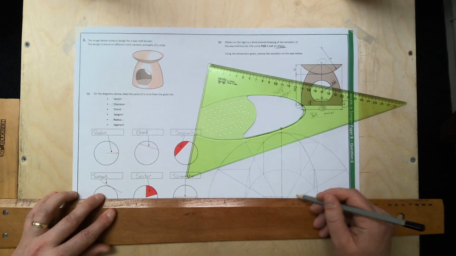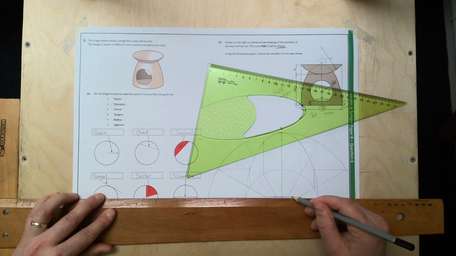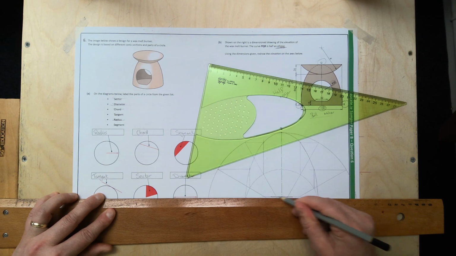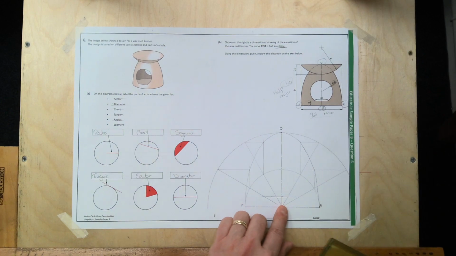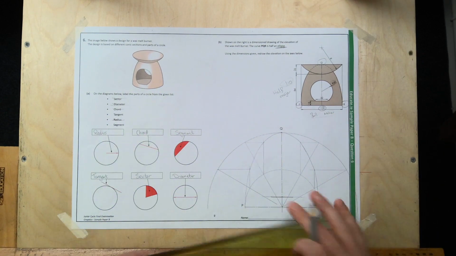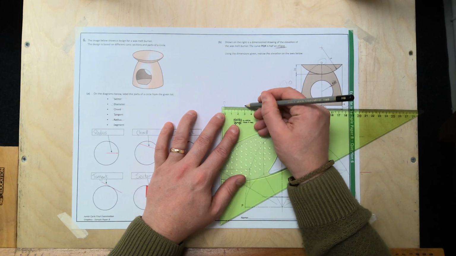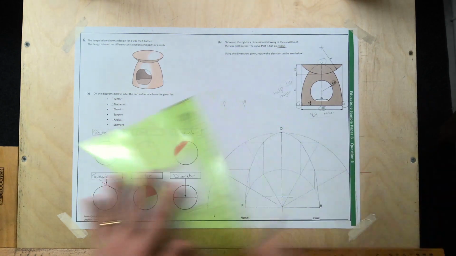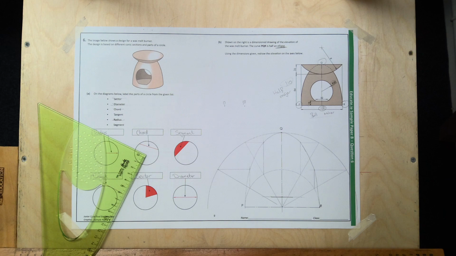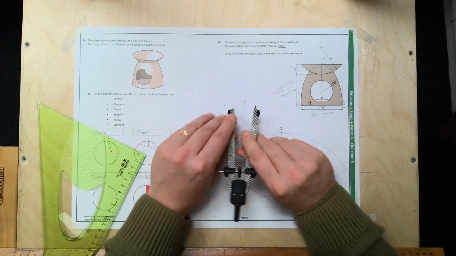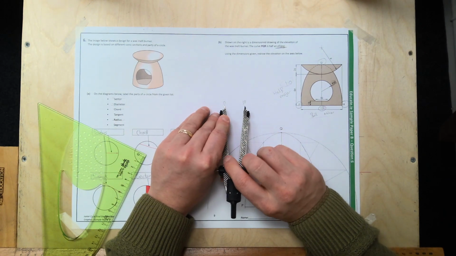I'm going to heavy that in so you can see it. So 16 either side of that center line there will give us the base. Now it tells us the radius is 30. I'm just going to go up here. There's my radius 30. So to find the center of a circle, when you have 2 points on the circle, which will be the end of the lines, you get that radius, which is my radius 30.